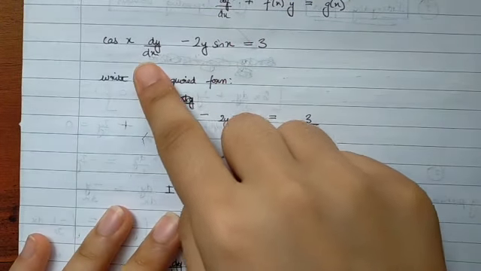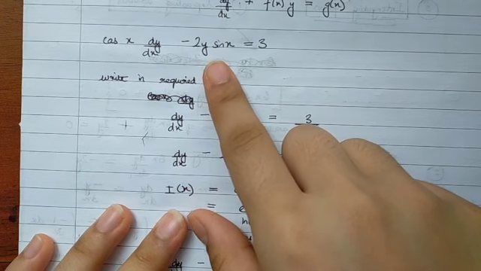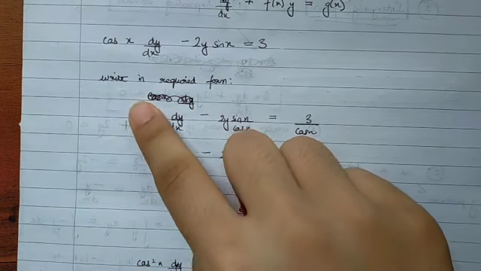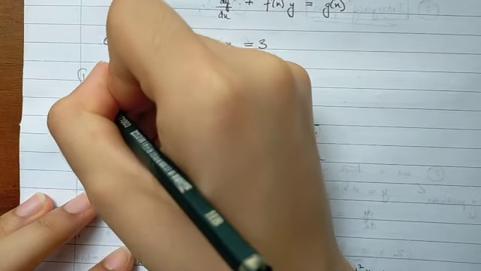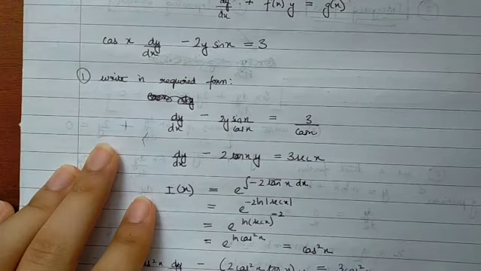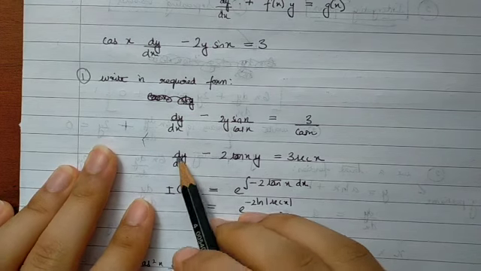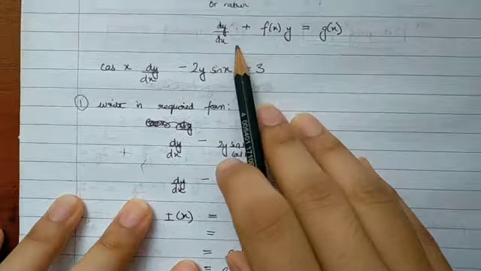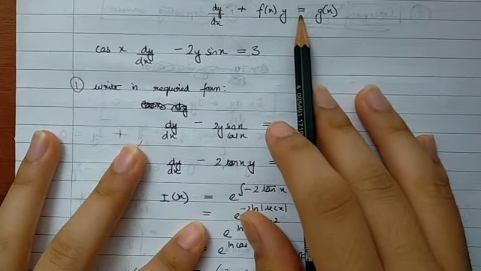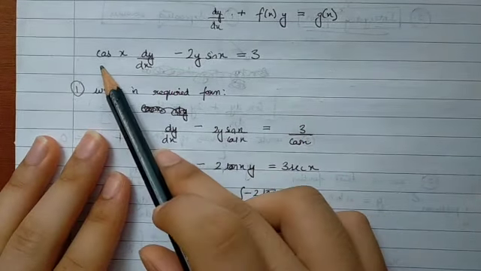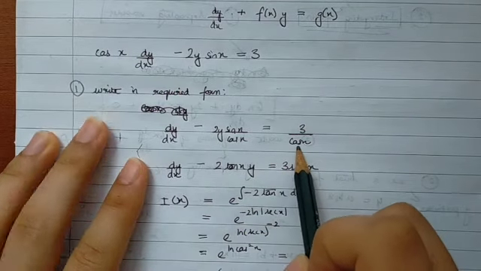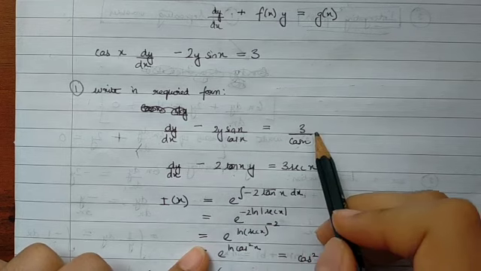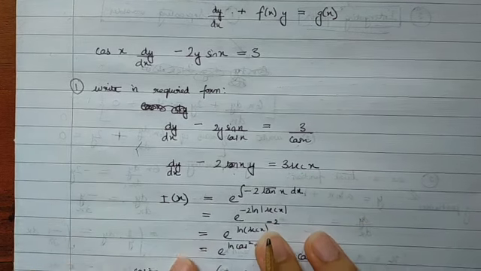So we have cos x dy/dx minus 2y sine x equals 3. So the first step is to write it in the required form. You always have to do this before performing the technique of integrating factor. So we have to make it into the general form of this. We divide by cos x on each term, and we get sine x over cos x, which becomes tan x, and 3 over cos x, which becomes sec x.